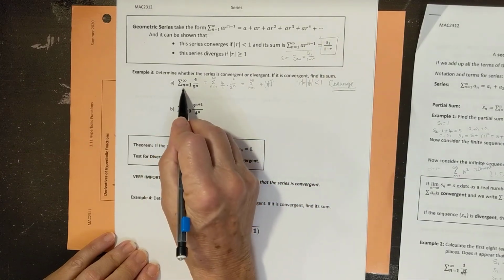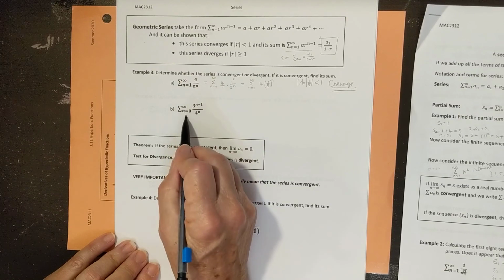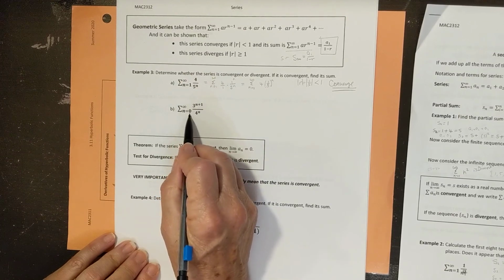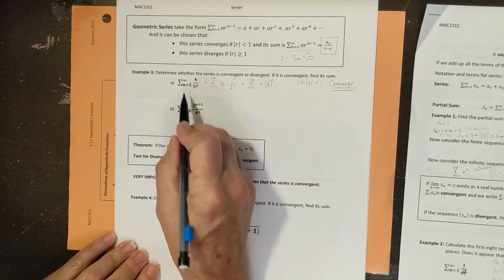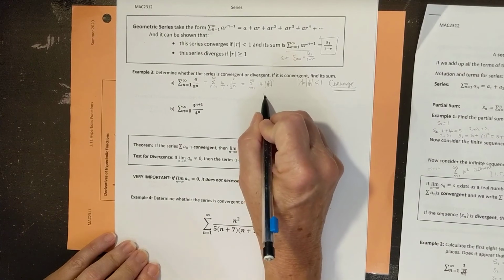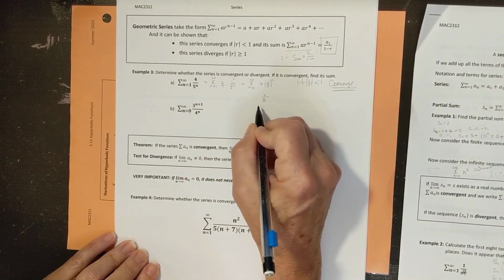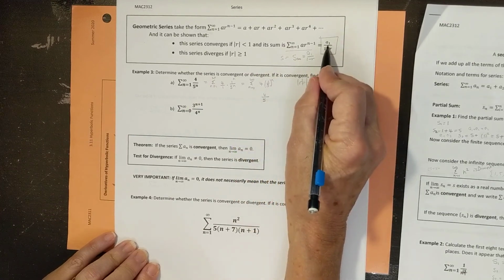So the first term is where you let n be 1, or whatever this first index is. Notice in B, n doesn't start as 1. They don't always start at 1. So you start with whatever they tell you to start at. That's what I mean by the first term. So here they say start at 1. So this is going to be 4 over 5 to the 1, or 4/5. That's the first term. That's a sub 1 up here.